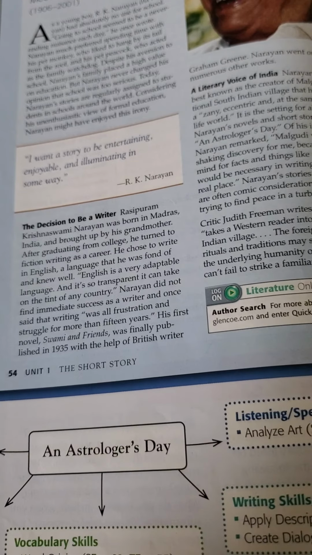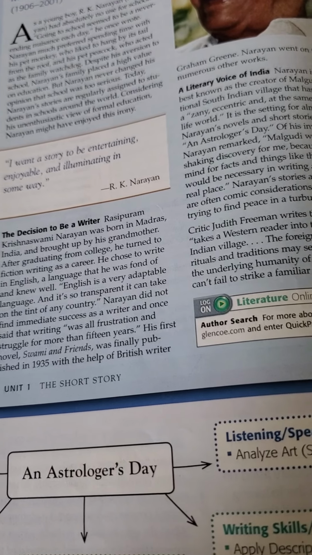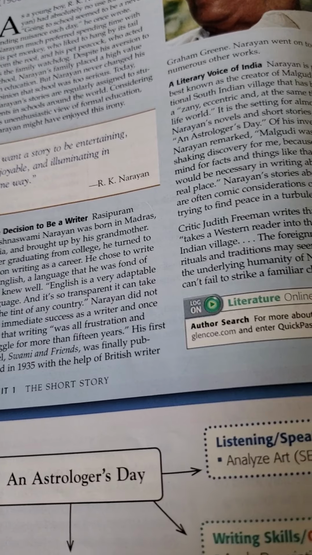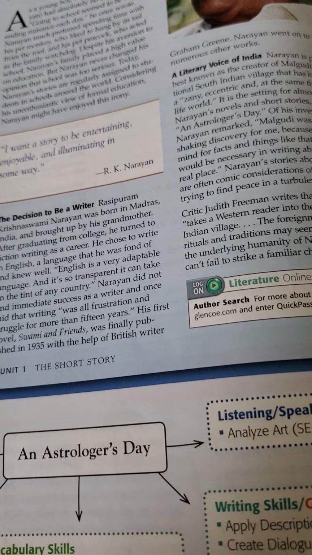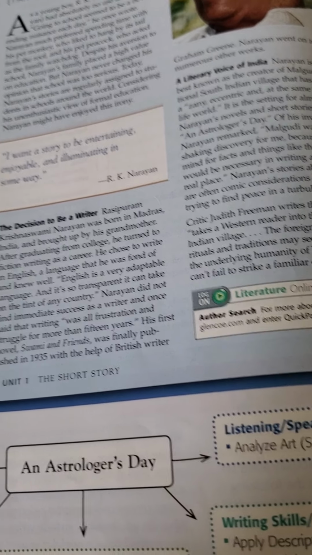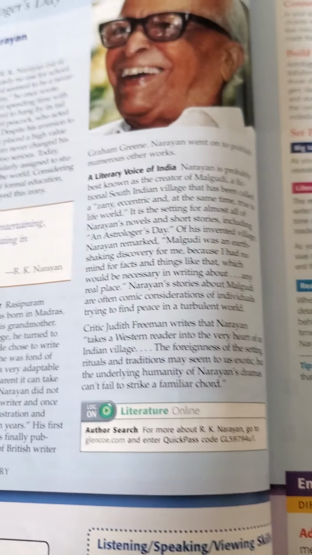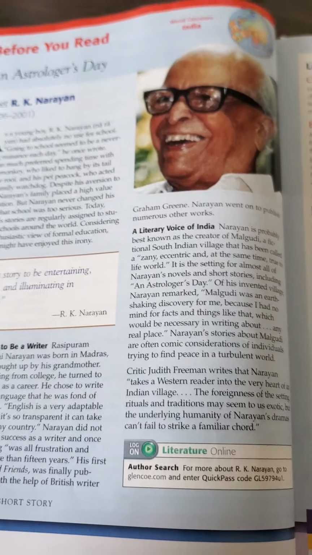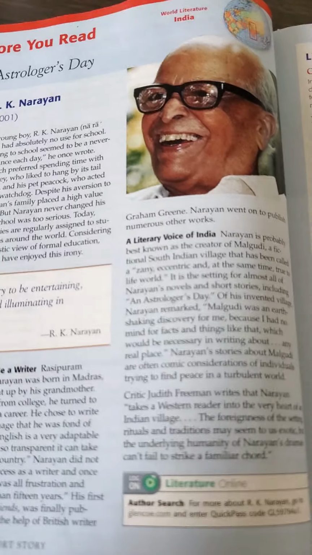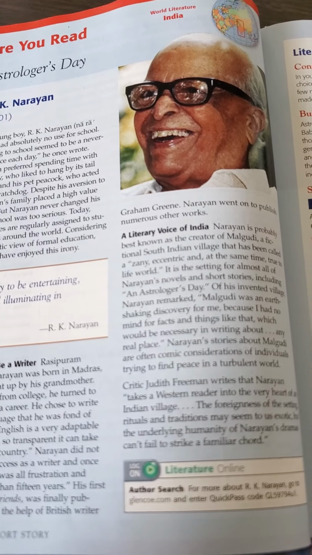Narayan did not find immediate success as a writer, and once said that writing was all frustration and struggle for more than 15 years. His novel, Swami and Friends, was finally published in 1935 with help of British writer Graham Greene. Side note, I love Graham Greene. He wrote this book called Brighton Rock, which is amazing. Narayan went on to publish numerous other works.